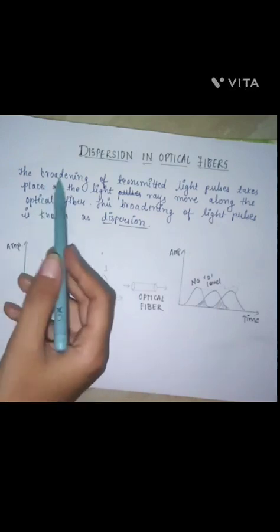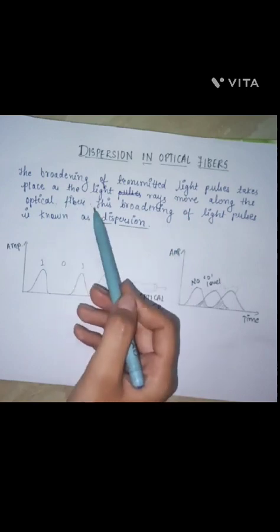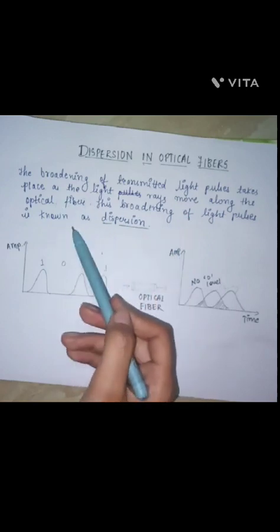We'll discuss what dispersion is and how it affects transmission in optical fiber communication. It is nothing but the broadening of transmitted light pulses which takes place as the light rays move along the optical fiber, and this broadening of light pulses is known as dispersion. Dispersion occurs when the pulse of light is spread out during transmission on the fiber.